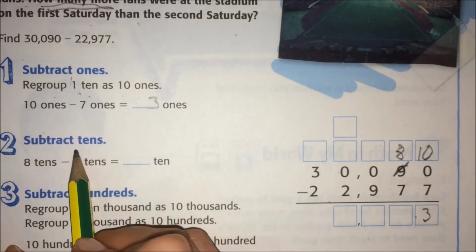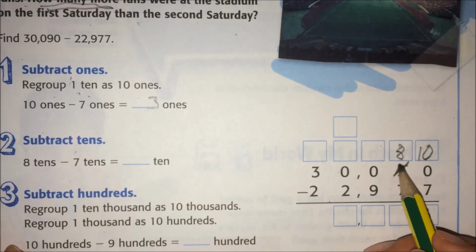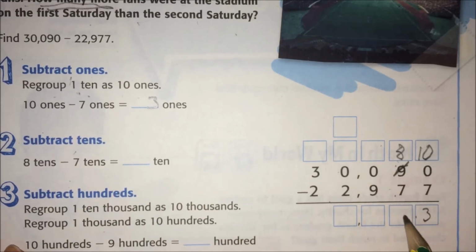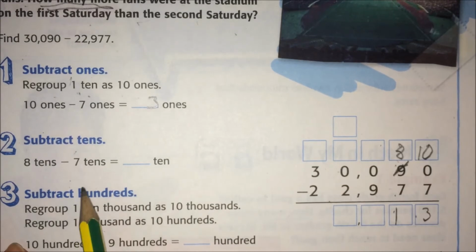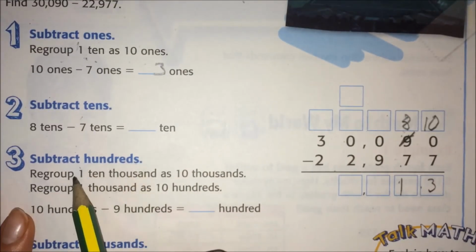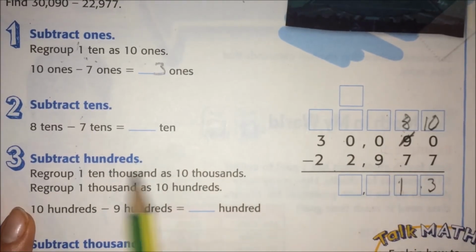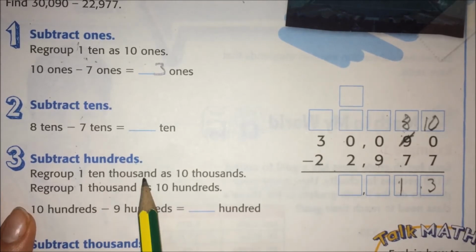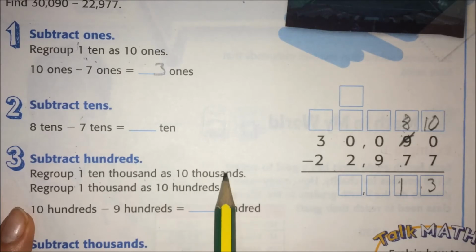And now I have to subtract the tens place. I have 8 tens, or 80, and 7 tens. So 80 minus 70, 1. Okay, now I'm over here to the hundreds. It says, okay, so 0 minus 9 cannot. So regroup 1, 10,000 as 10,000.